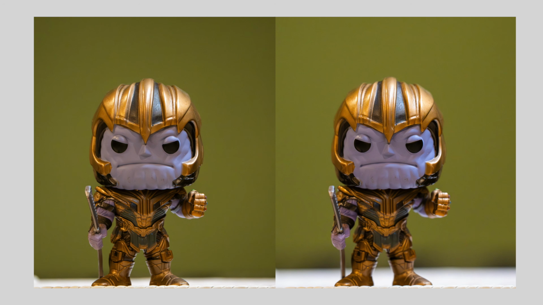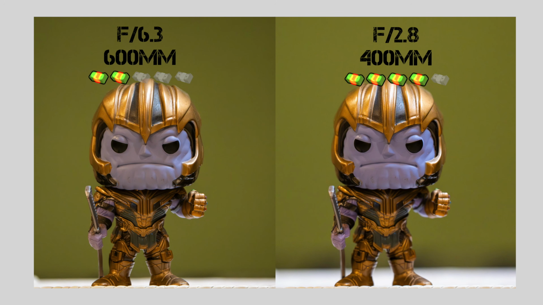Here are two photos of the Thanos dummy. Two different lenses, two completely different apertures. One of these lenses is extremely expensive and the other is much more affordable. And yet, look at the backgrounds. The blur is almost the same. Can you tell which photo was shot with the expensive lens? Most people can't. Neither can I.